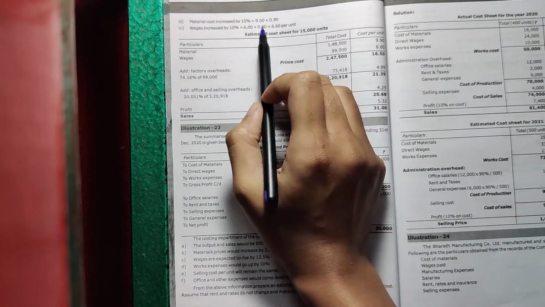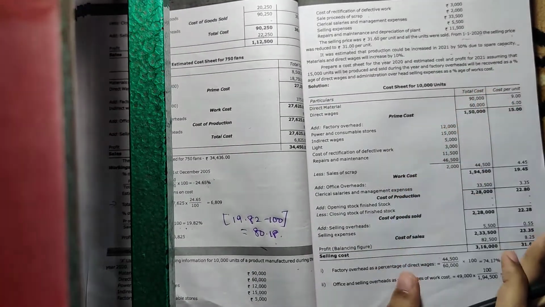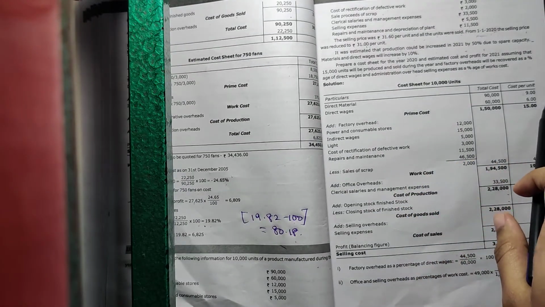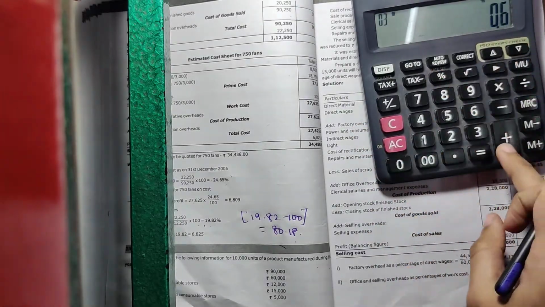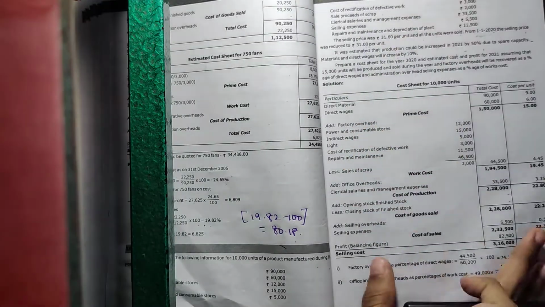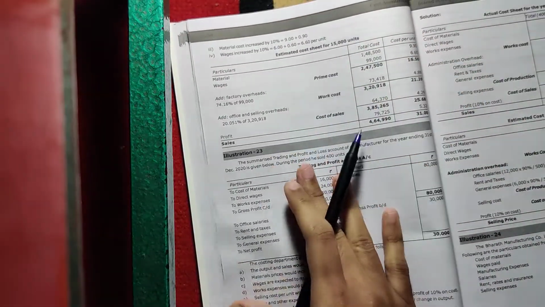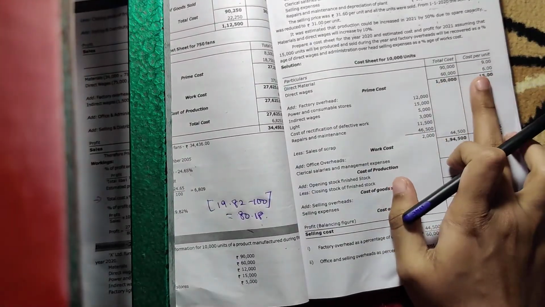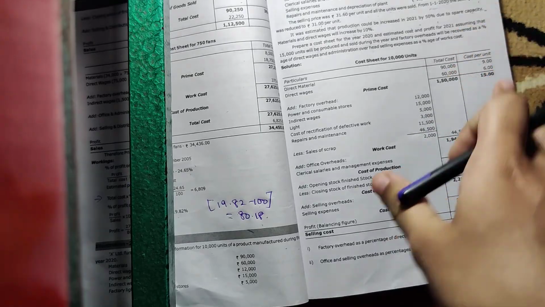Okay, after which it is also saying, as per the question, wages are increasing by 10%. Now what is the wages? It is 6. 6 into 10% will give you 0.6, plus 6 will give you 6.6. Okay, it is telling per unit. If it would have told as per the amount, we would have taken the amount, but it is saying per unit, right? So that is why we are taking the unit, calculating the percentage, and adding it.